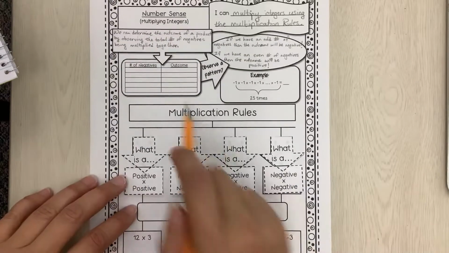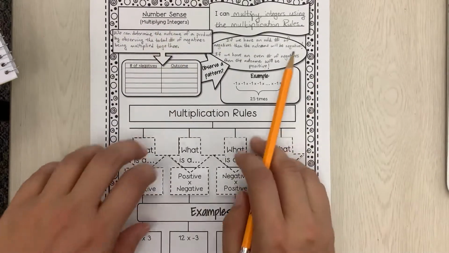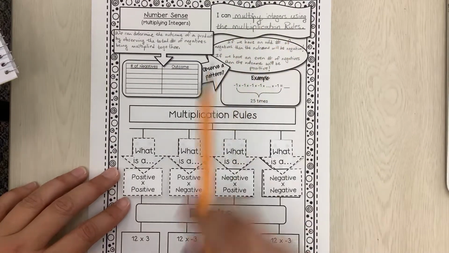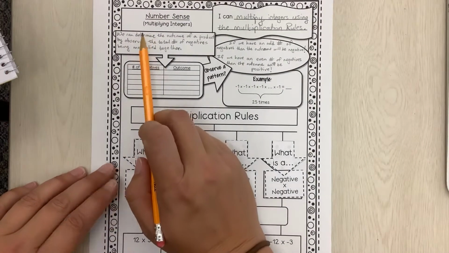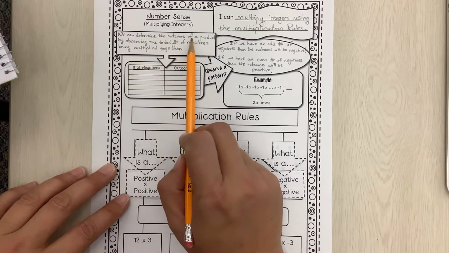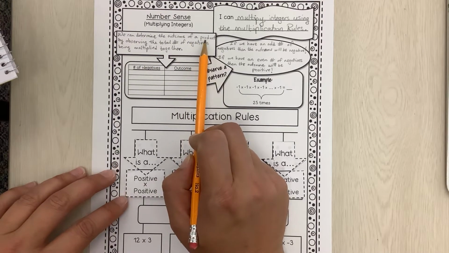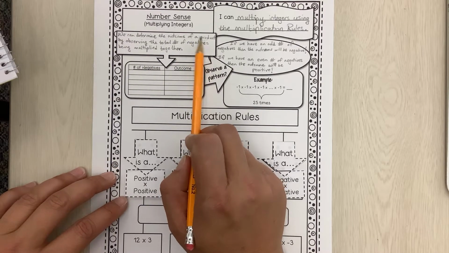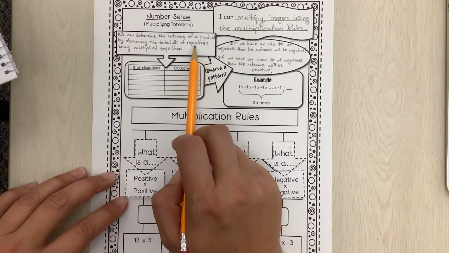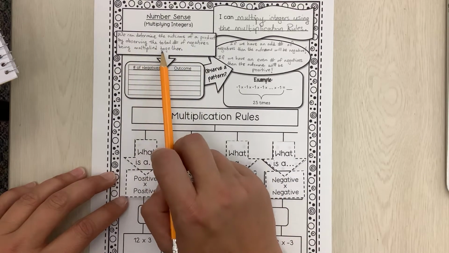Today we're going to talk about multiplying integers. So I can multiply integers using the multiplication rules. On your page we're going to be writing, we can determine the outcome of a product. Remember, product is the answer to a multiplication problem, by observing the total number of negatives. So we're looking at negatives being multiplied together.